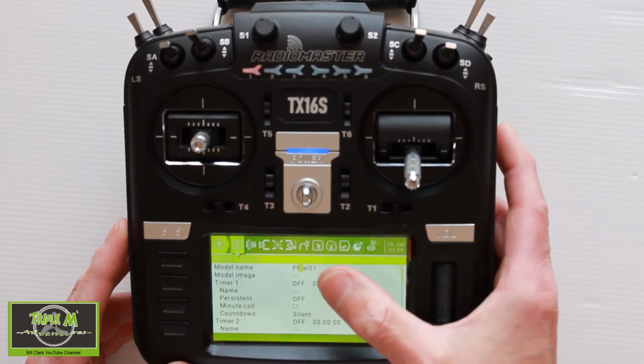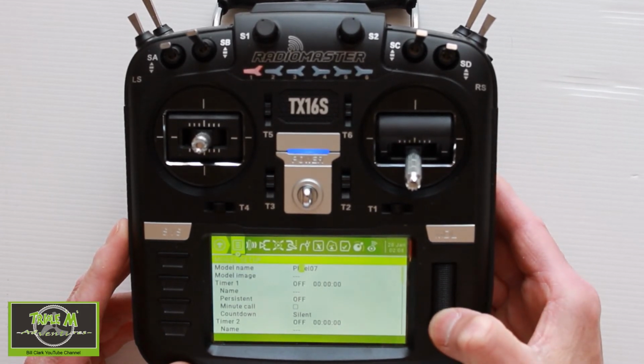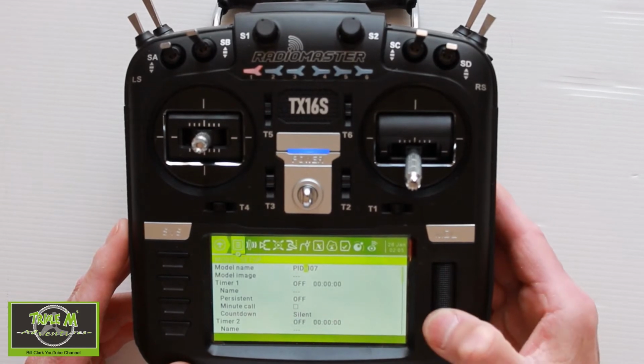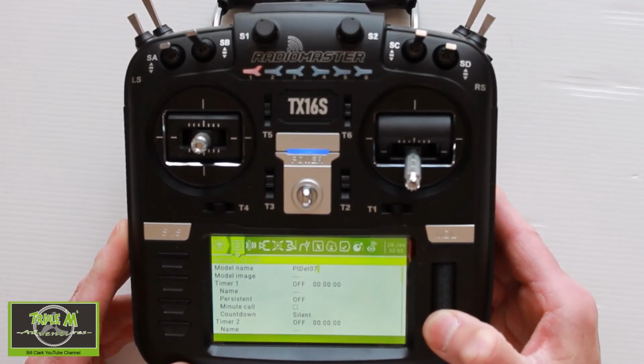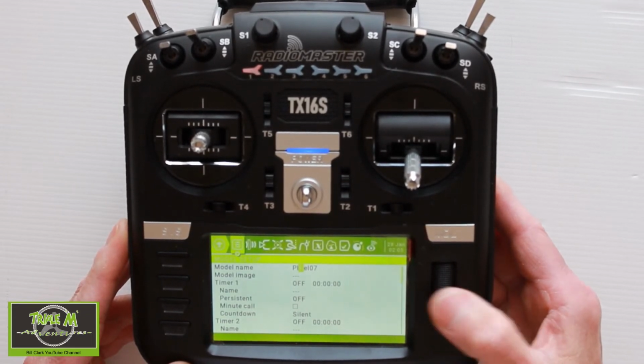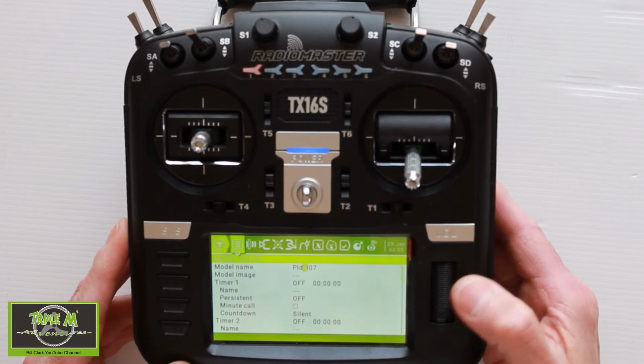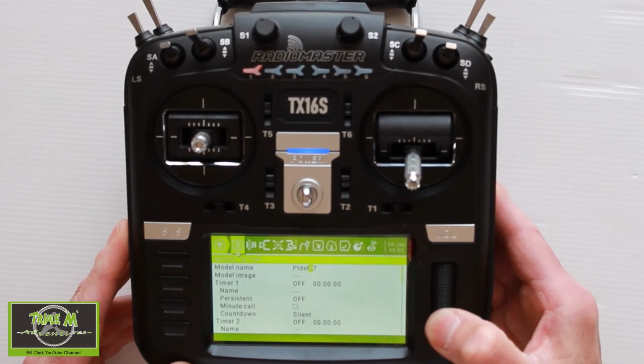Now if we wanted to make that a capital D, we hold the enter button down. Now we want to go back because we've made a mistake. We're just going to have to click round. So there we're going to hold again, and that will now change that to the T, so we're going to have to scroll around again.